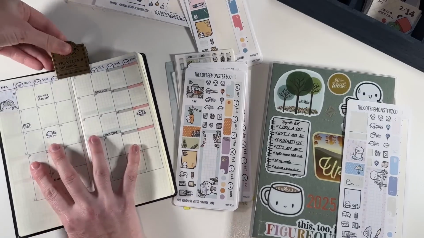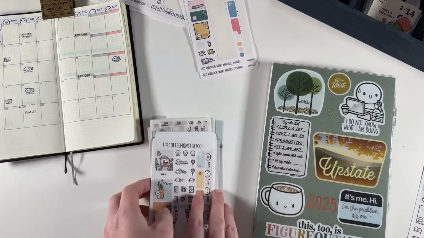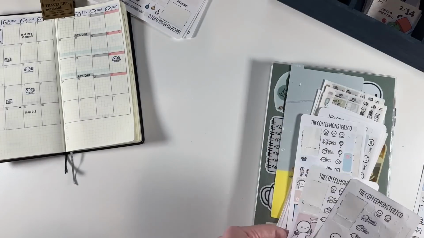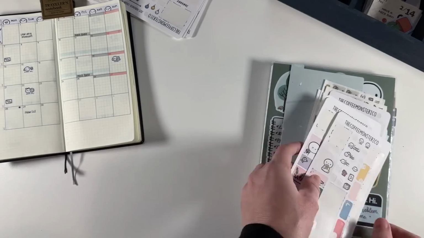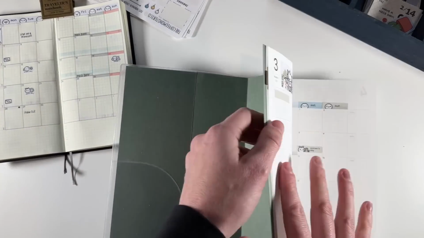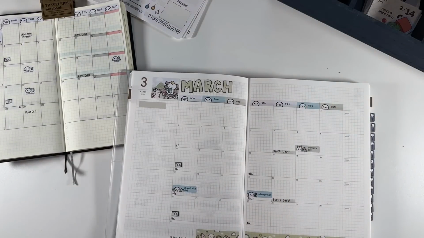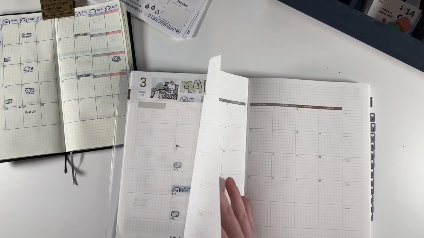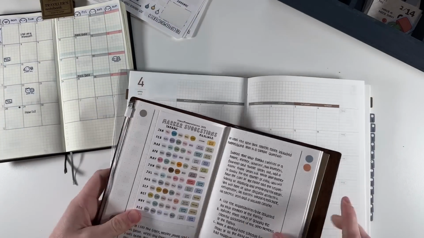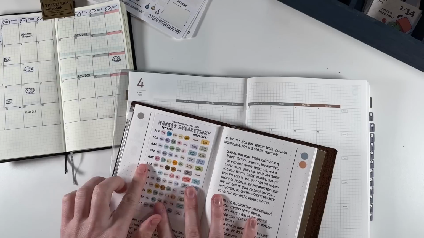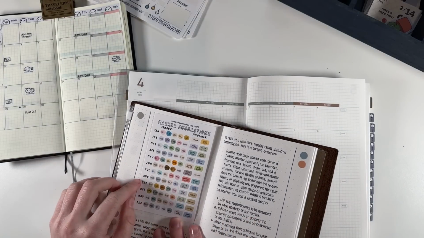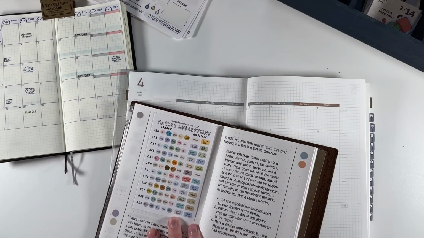But I'm adding just the headers for April with the stickers from the Coffee Monster Co. sticker kits. I purchased the ones for the Hobonichi Weeks and the ones for the Hobonichi Cousin. So in my Take-A-Note, you can see April is completely blank. And that's because I don't plan ahead in here the same way I do in my Hobonichi Weeks. I just do 1 month in advance.